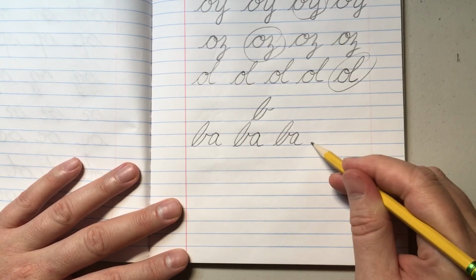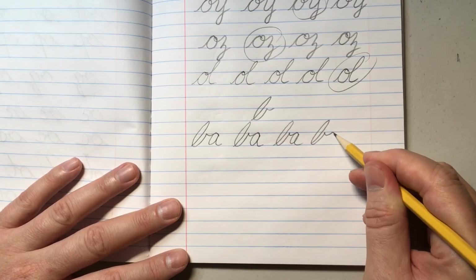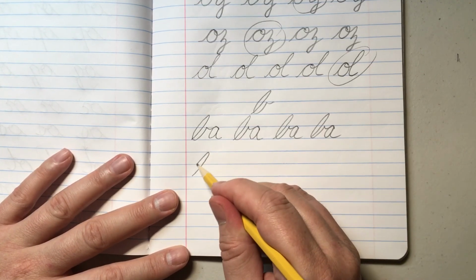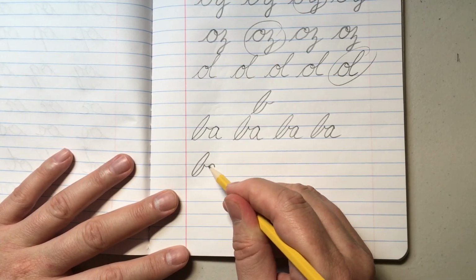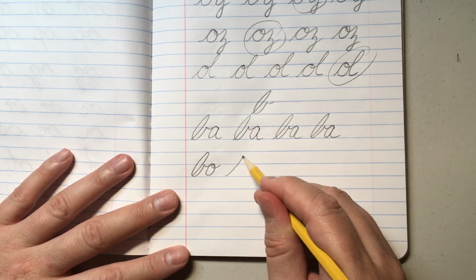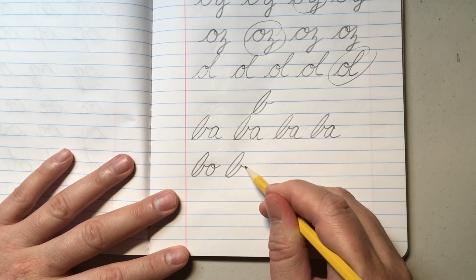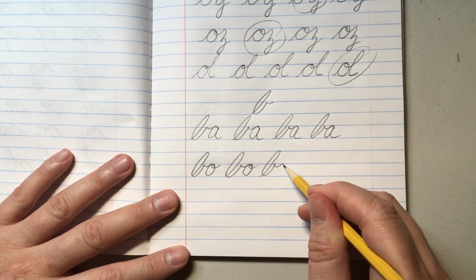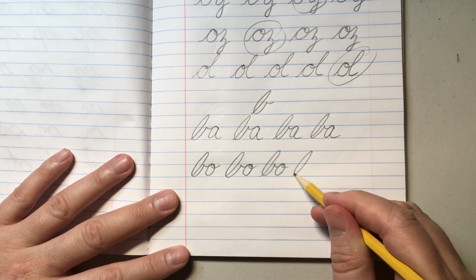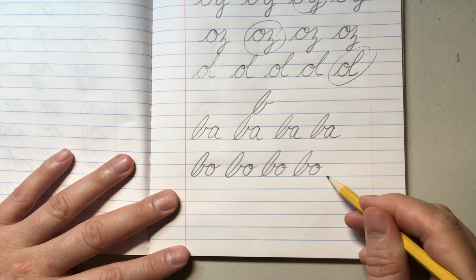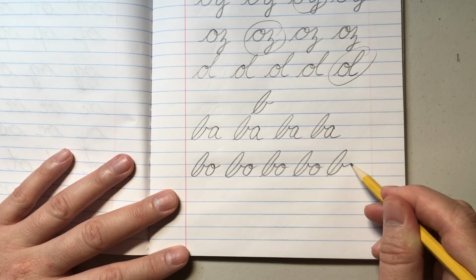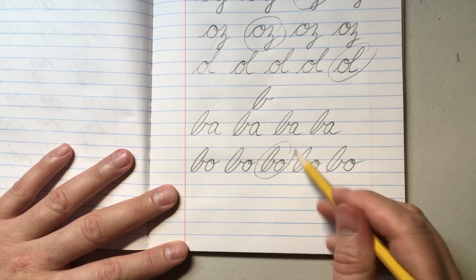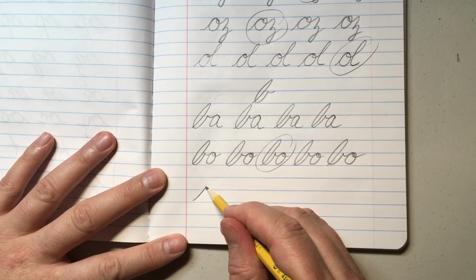Okay. B to O now. B to O. Actually should have done E first, but that's all right. No big deal. B, O. B, O. B, O. Just like a boat. Okay. Kind of like this one. All right. Forgot the E.